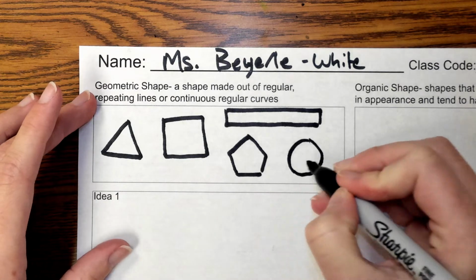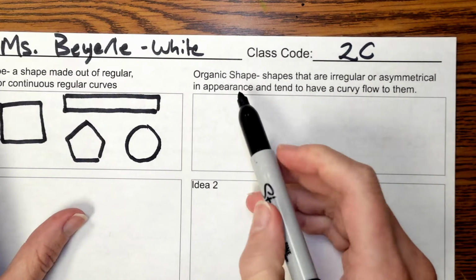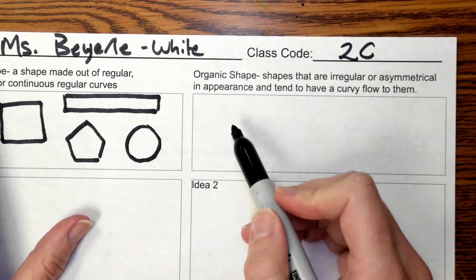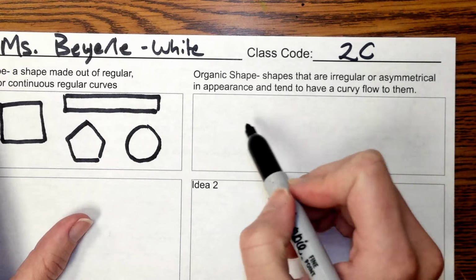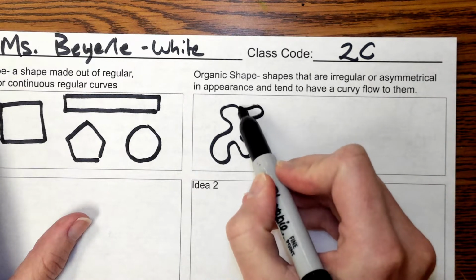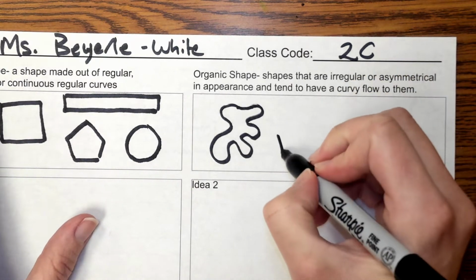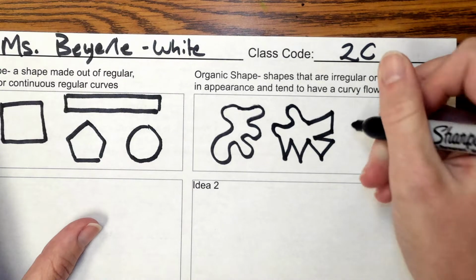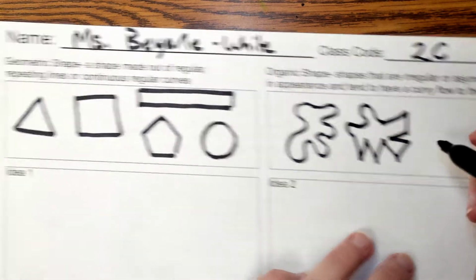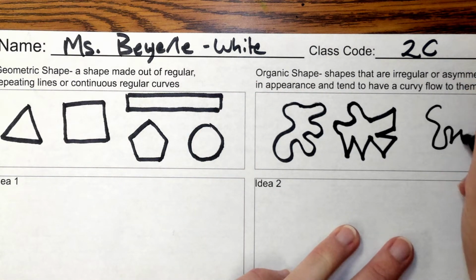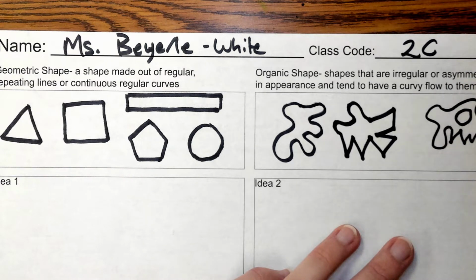An organic shape is different than a geometric shape. These are shapes that are irregular or asymmetrical or look a little bit different. I think it's fun to make organic shapes by moving my pencil around in different ways. So this would be an organic shape. You can also use straight lines in organic shapes, or a combination of lines. So I'm using these 2 boxes to practice different kinds of shapes. I could even add a shape on the inside of that shape.